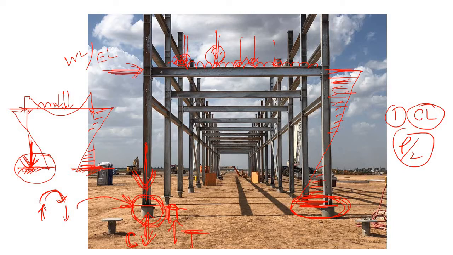Not only that, in addition to this vertical force, you will also have a bending moment acting like this. But in a single pile, you cannot counter this bending moment, because to counter any bending moment you need at least two members, because one will carry the compressive force, another will carry the tensile force.